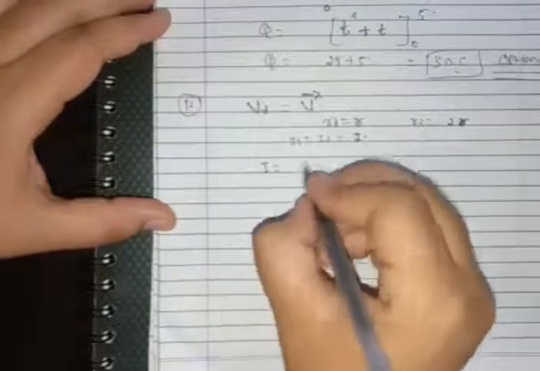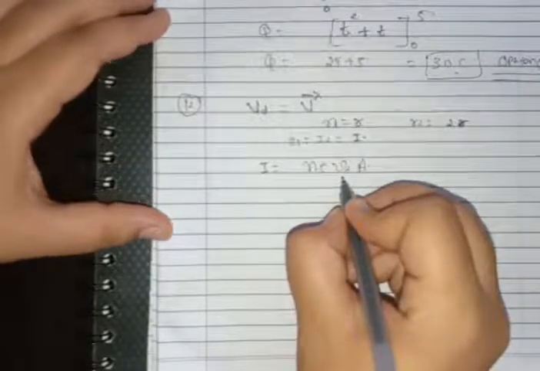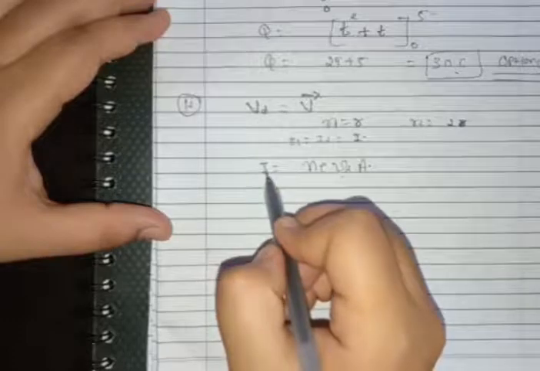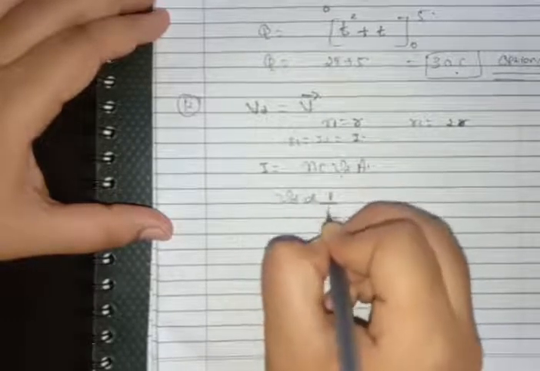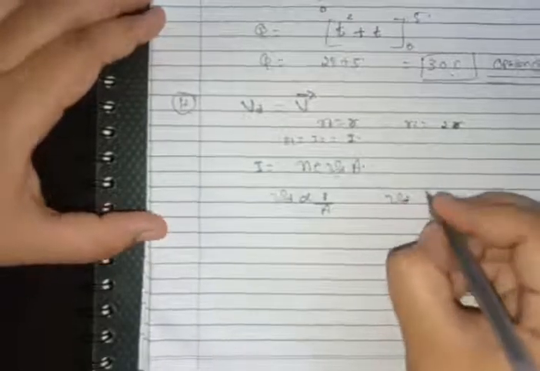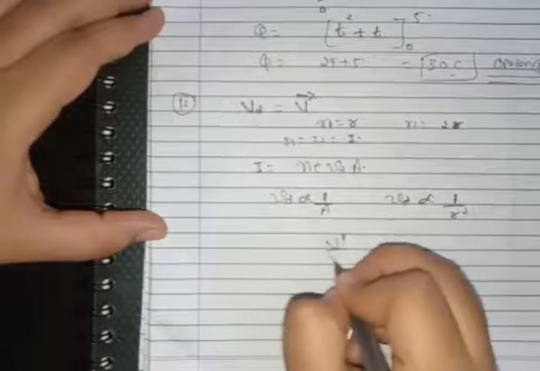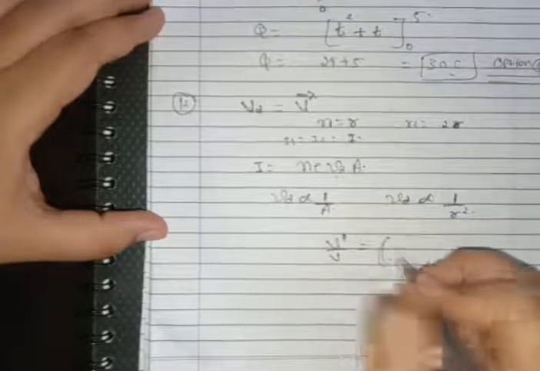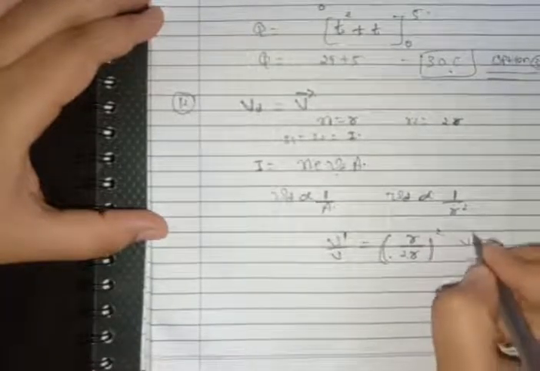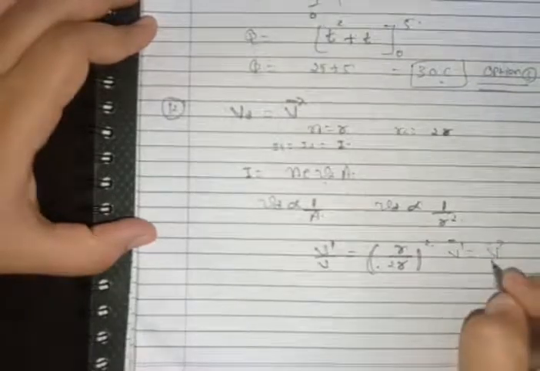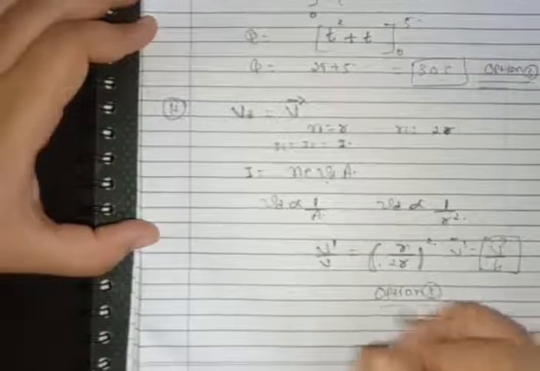Current is given by I equals n e A Vd, where Vd is the drift velocity. Here current is the same in both the cases, so we can write that drift velocity is inversely proportional to area. So Vd is inversely proportional to R square. So V dash by V is equal to R divided by 2R whole square. So V dash will be equal to V by 4. So option 3 is the correct option.